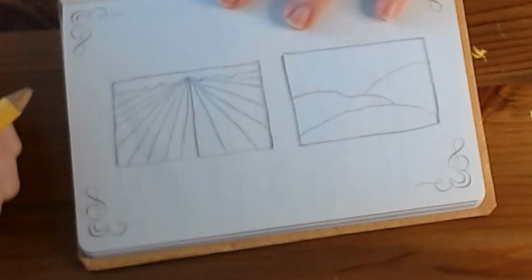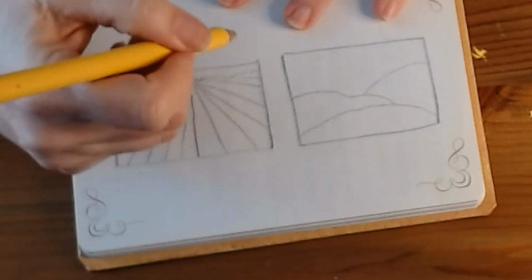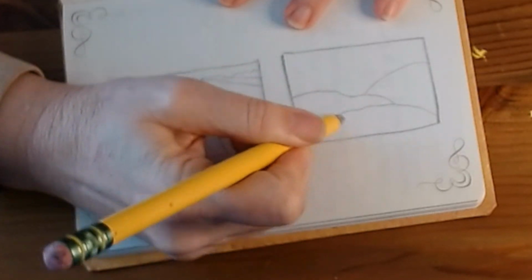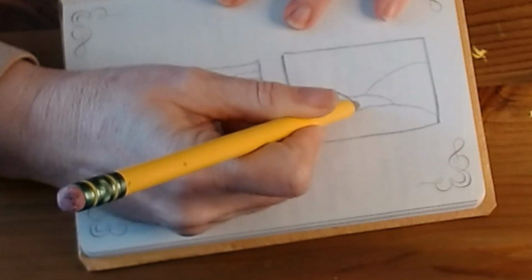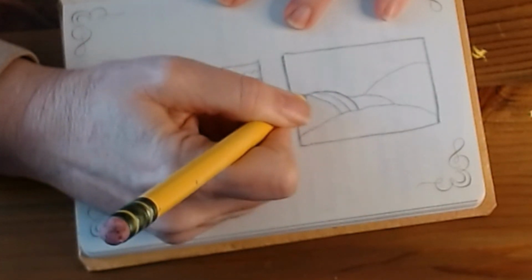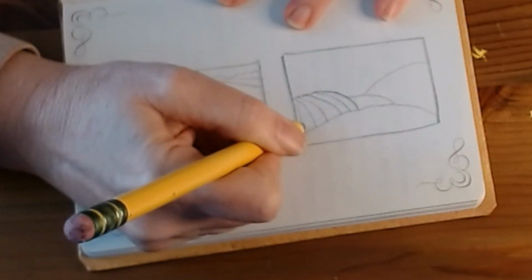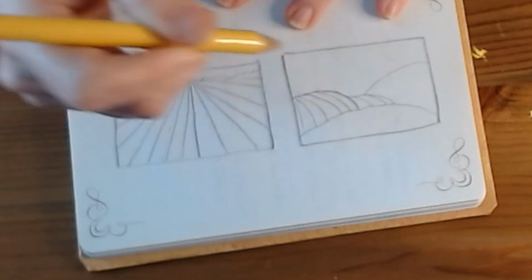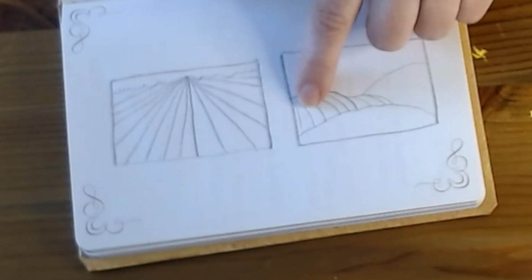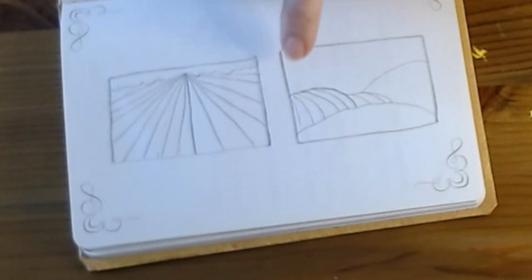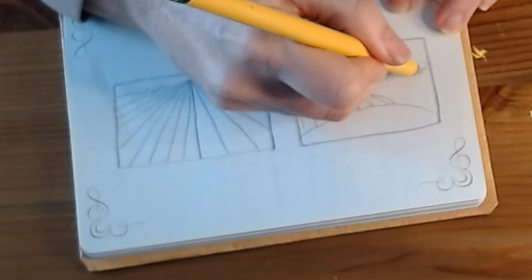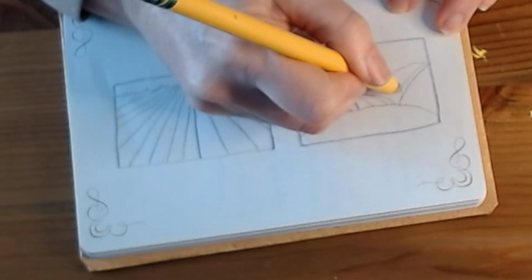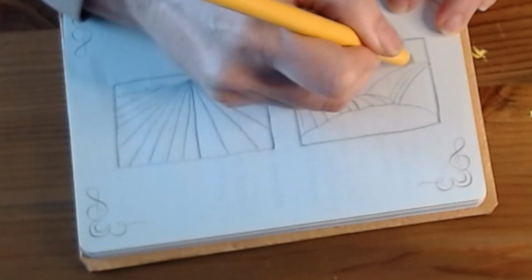We are going to add stripes to the hills now, but because hills are round and we want them to look round, we are going to add curved lines to create our crop stripes. Go ahead and draw curved stripes on one hill. When you move to your next hill, be sure that you're still drawing curved lines, but these lines should go in a different direction.